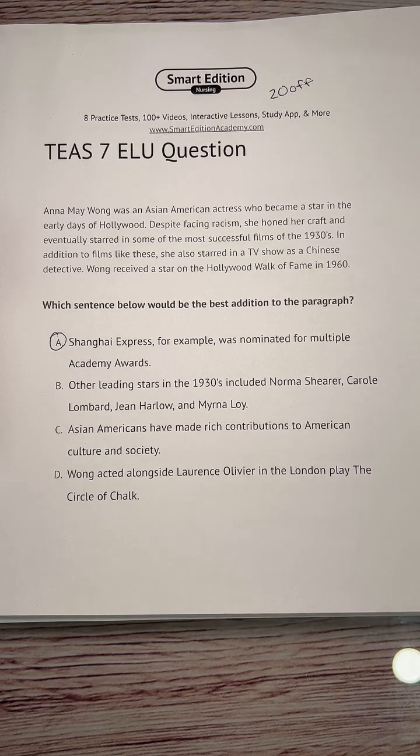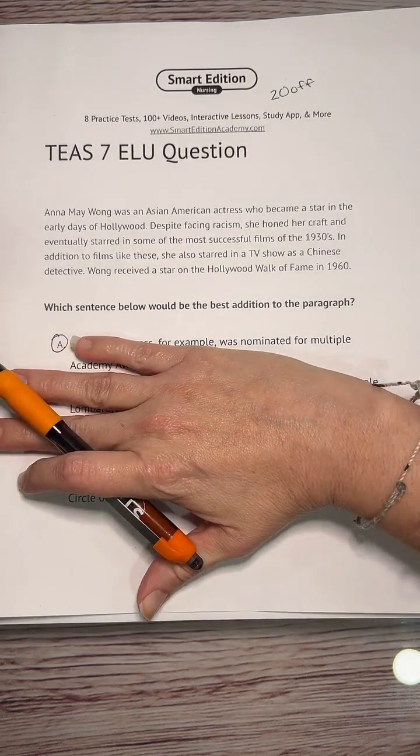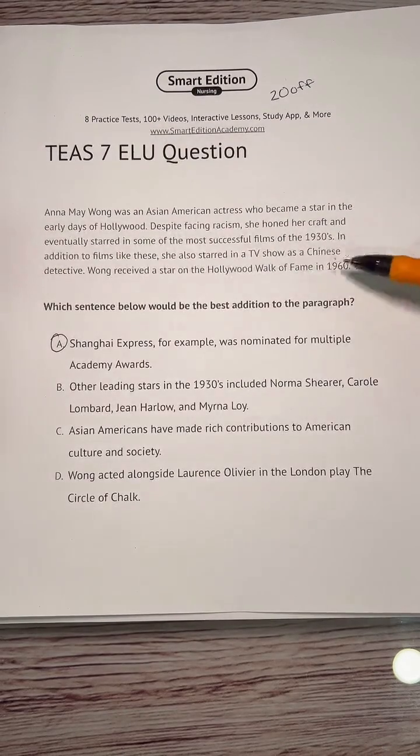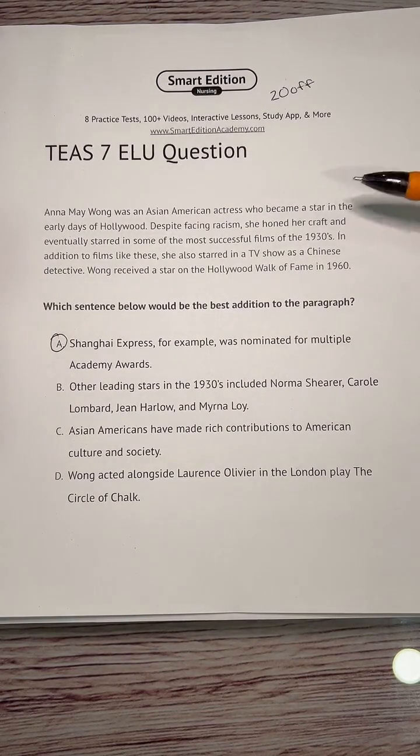Megan says you would need background information. Well, she wouldn't necessarily need to know background information. You just kind of need to look at the information that's being presented and think about the theme. If you break this down and you don't look at any of these answer choices, if you were to read this, you would say, okay, well, this paragraph is about this lady.